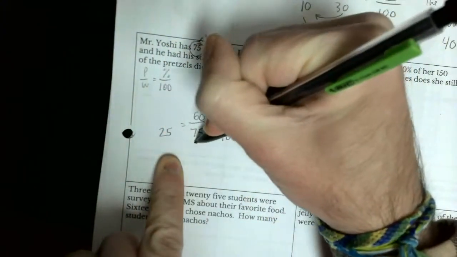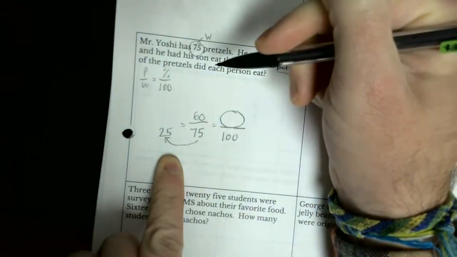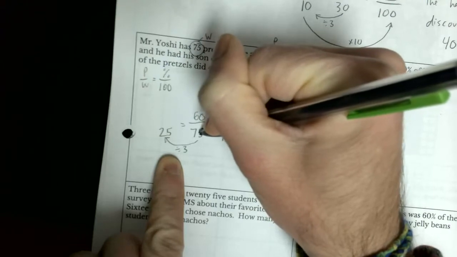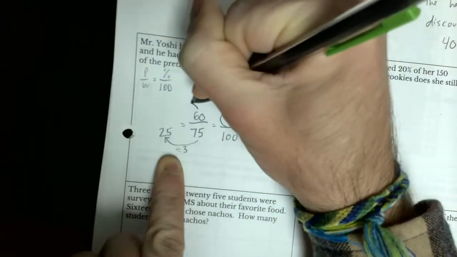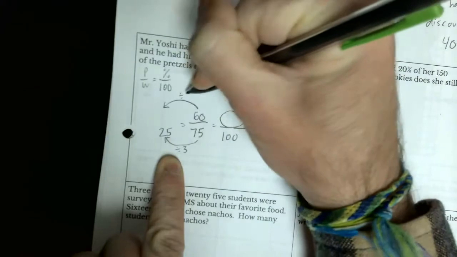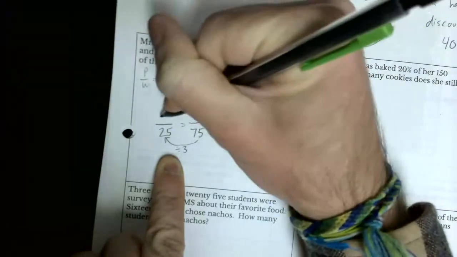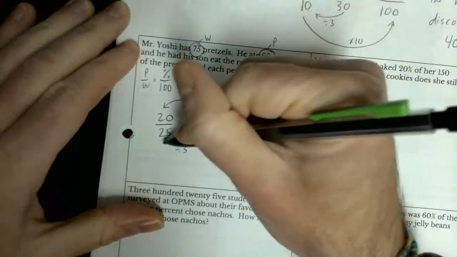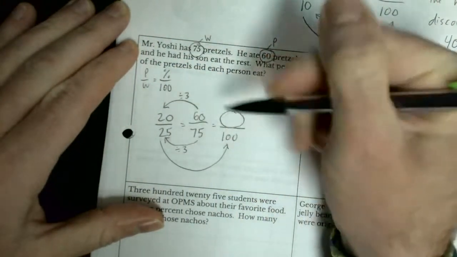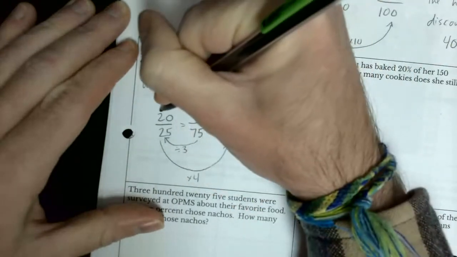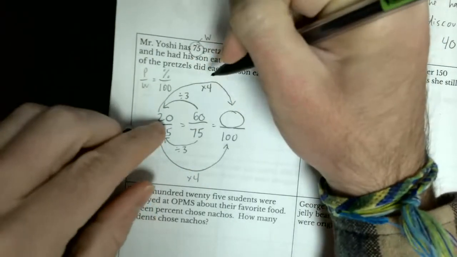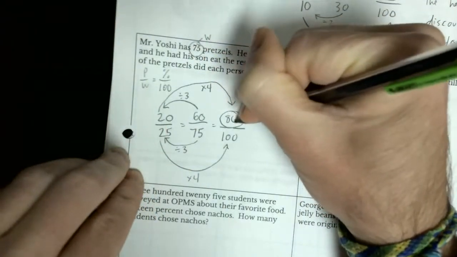So how can we get from 75 to 25? We divide by 3, because 3 quarters would be 75. So divide that by 3, you get 25 per quarter. 60 divided by 3, 6 divided by 3 is 2, so 60 divided by 3 is 20. All right, we're almost there. So now we can get from 25 to 100 by multiplying by 4. So we do the top as well. Multiply by 4. 20 times 4 would be 80.